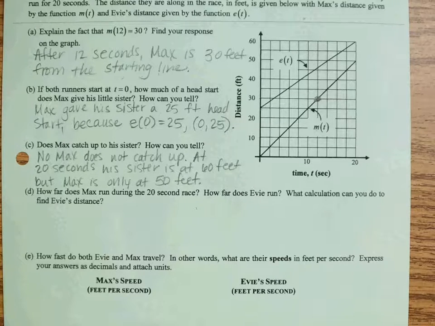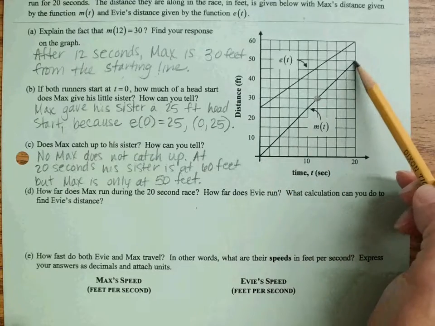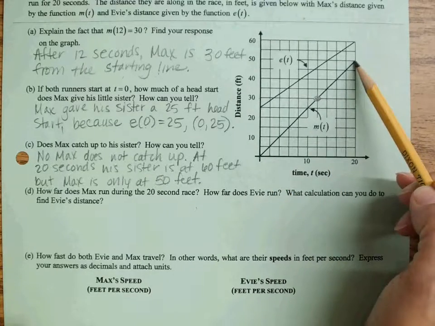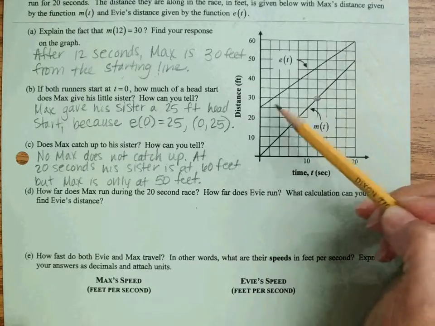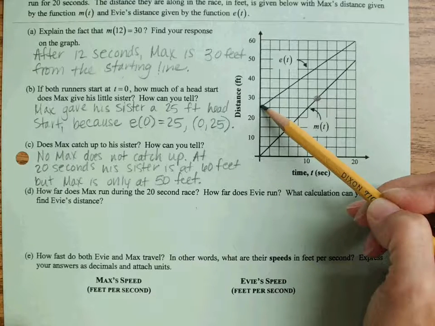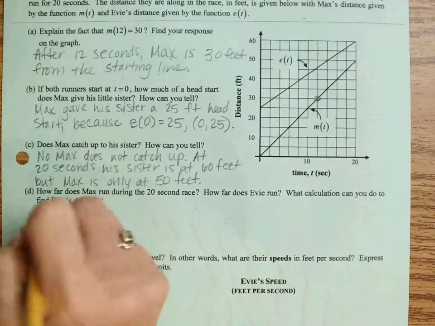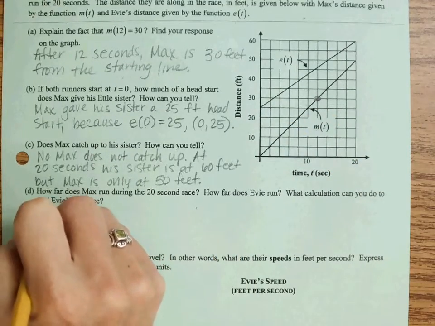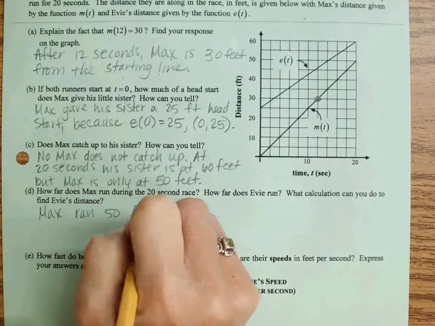How far does Max run during the 20-second race? How far does Evie run? What calculation can you do to find Evie's distance? Since Max is starting at 0, we know that he's running a total of 50. Evie, though, we're going to have to do a different calculation. She runs to 60 feet, but she starts at 25. So it's a simple subtraction, which does equal 35. Okay, so we'll go ahead and answer these questions where Max ran 50 feet.